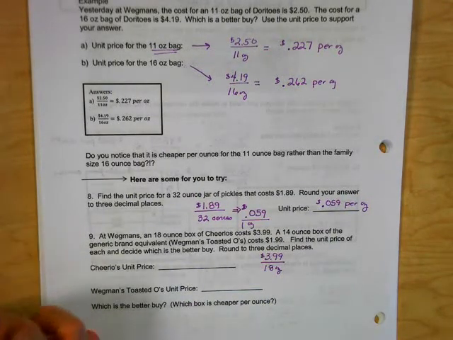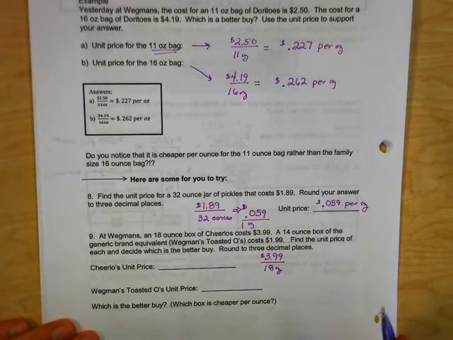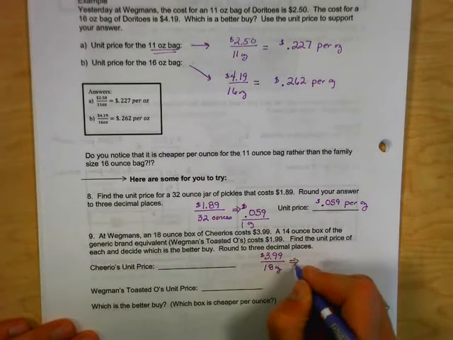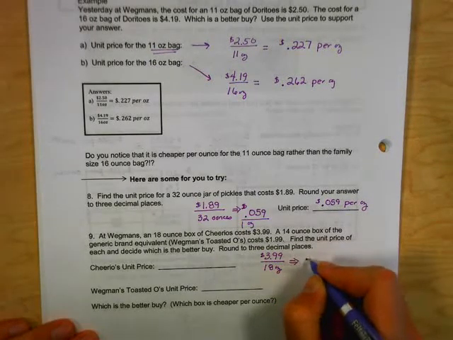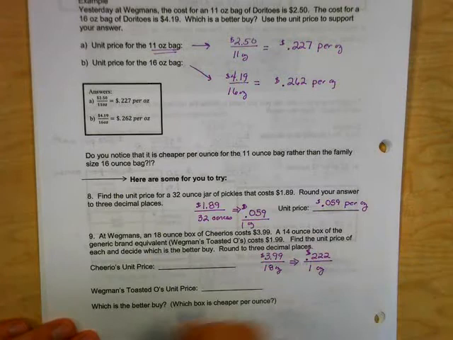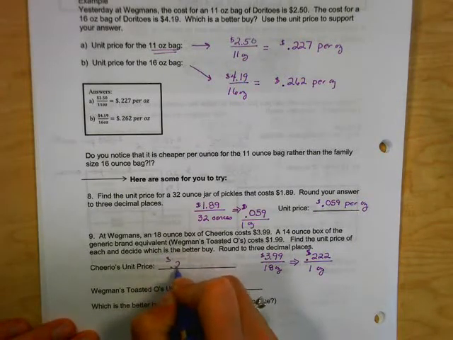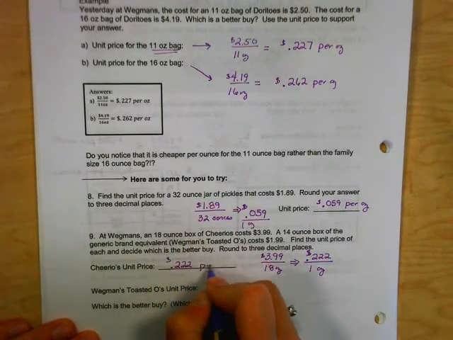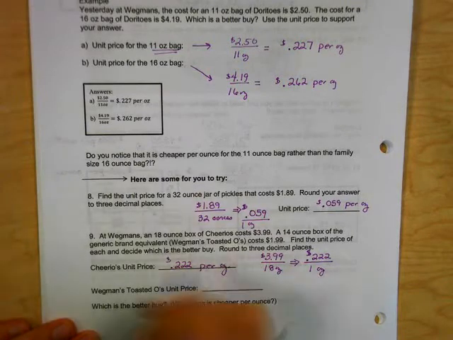Okay, so pull out your calculator. $3.99 divided by 18. And I asked you to round it to 3 decimals because that's what Wegmans does. So they'll put $0.222 for every 1 ounce.